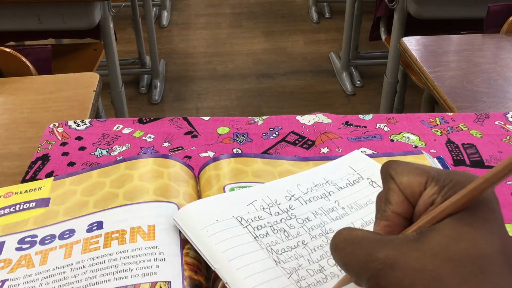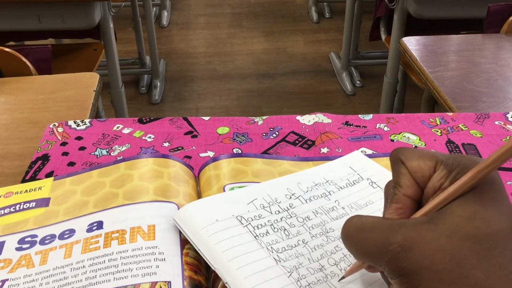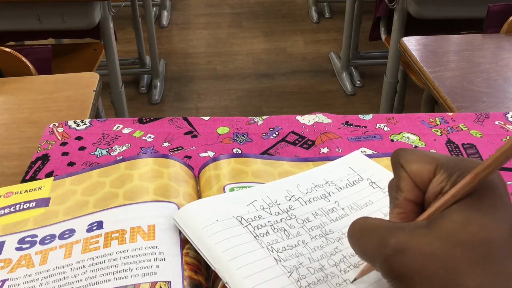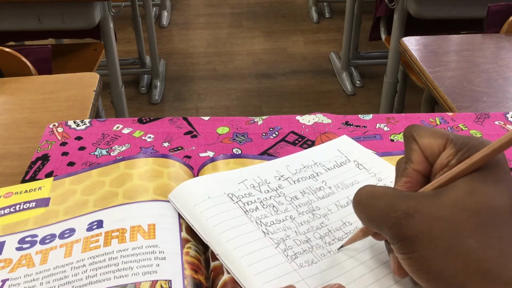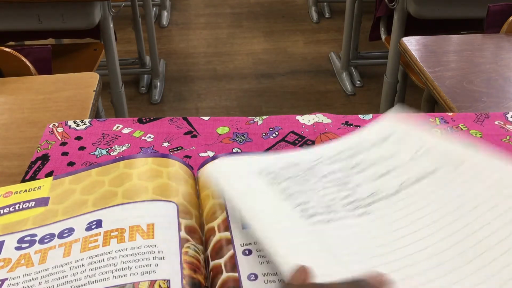Tessellations. Big word. Tessellations, page 12.